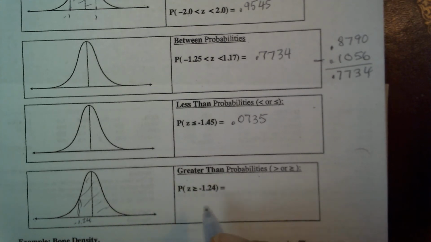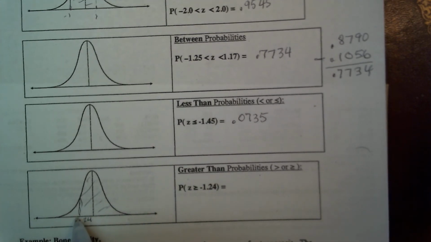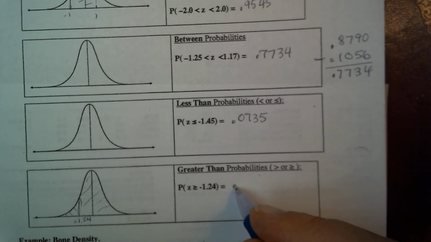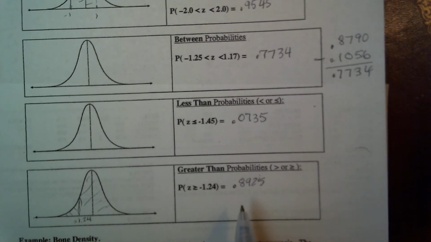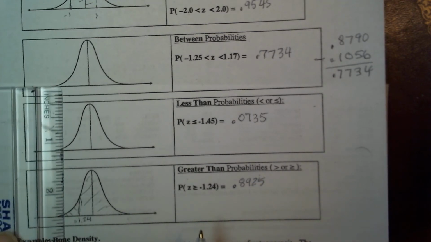If you do it manually, you compute the probability for the smaller area, in other words what's to the left of that, subtract it from 1, and that'll give you the area as 0.8925.